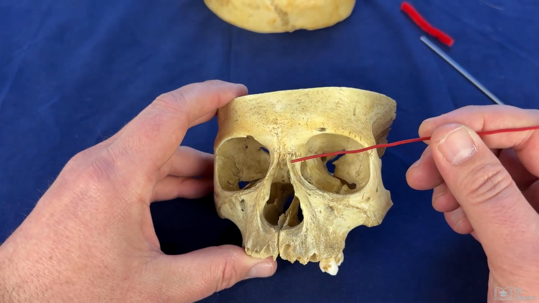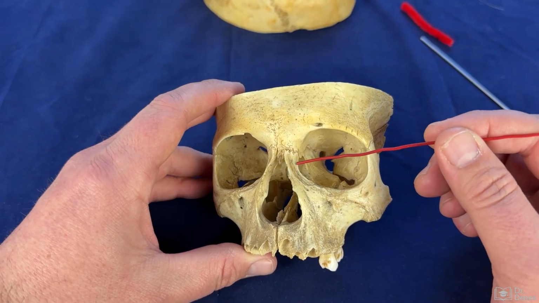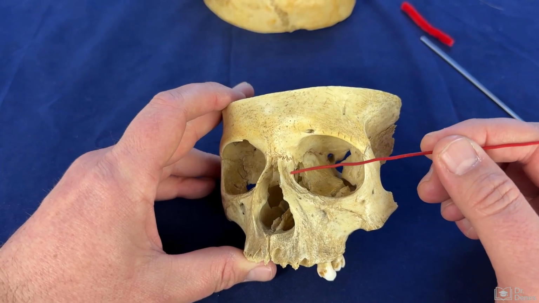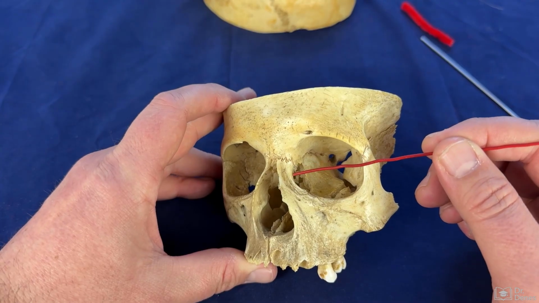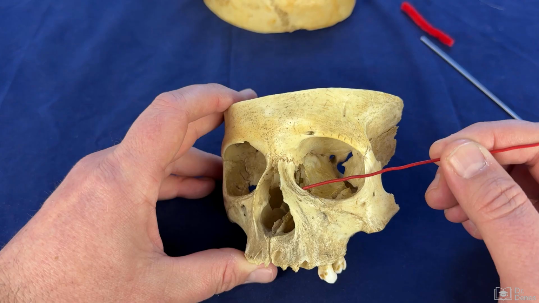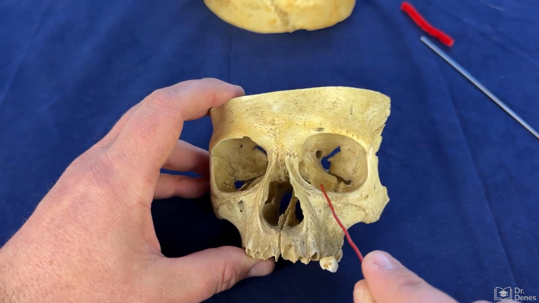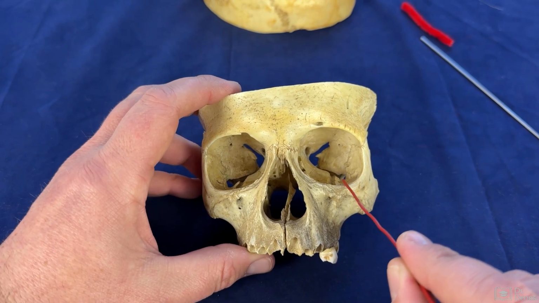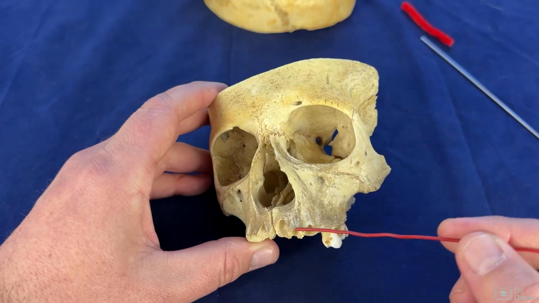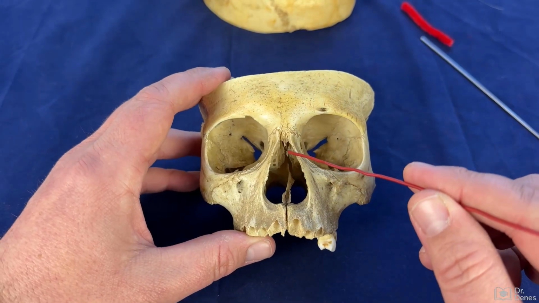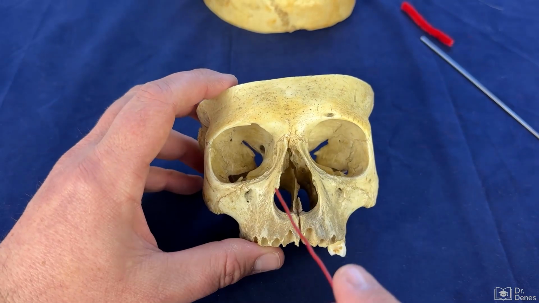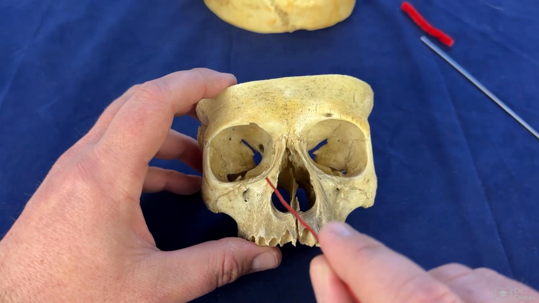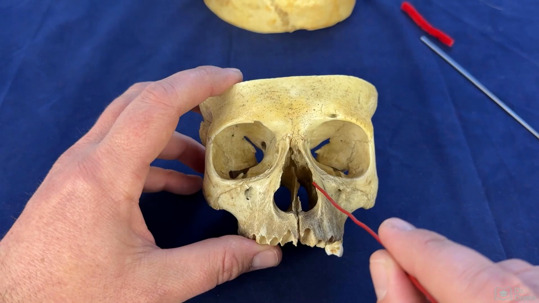Then, as we continue downwards, not entering the orbit, we have processus frontalis of the maxilla with crista lacrimalis anterior on it, and then margo infraorbitalis that partially belongs to the maxilla and partially to the zygomatic bone. On the anterior surface of the maxilla we have incisura nasalis, which with the opposing incisura nasalis creates the apertura piriformis.